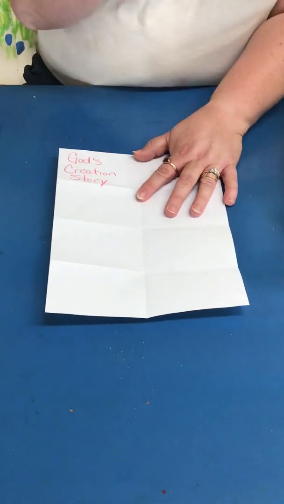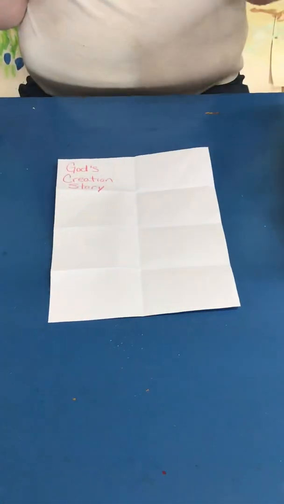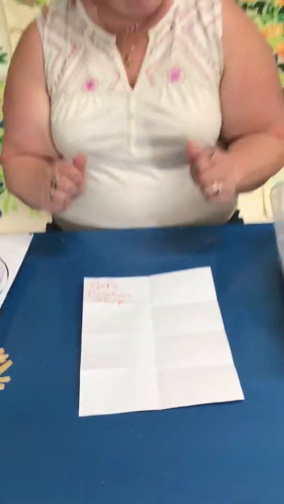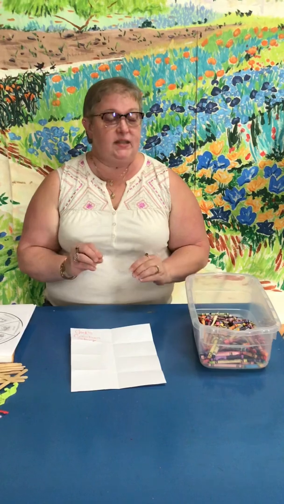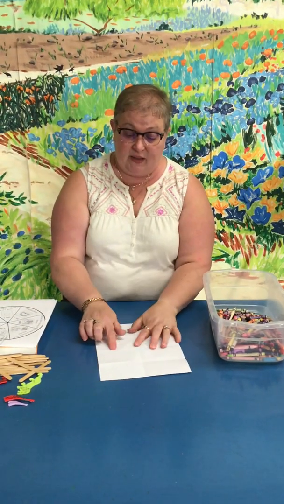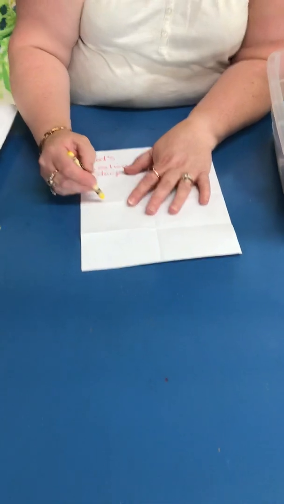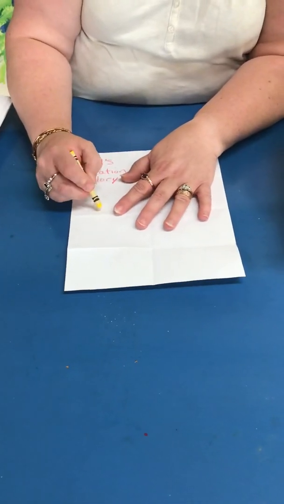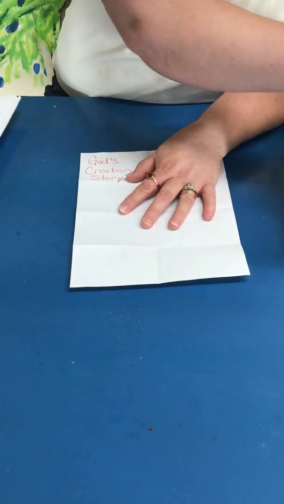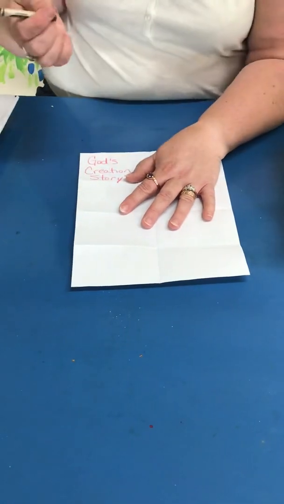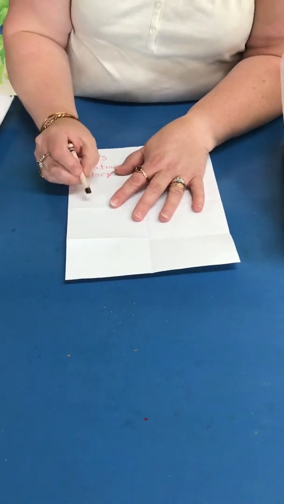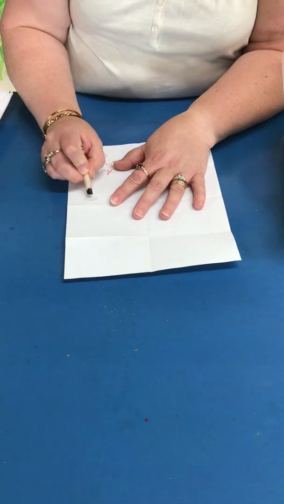Now, if you remember from Miss Beth, she talked about what God did on each day, what he made. So on the first day, he said, "Let there be light." And he made the light and the darkness. So he made day and night. Now, I know it's going to sound kind of silly, but I am going to represent the light by a light bulb. And you'll see why here in a minute.